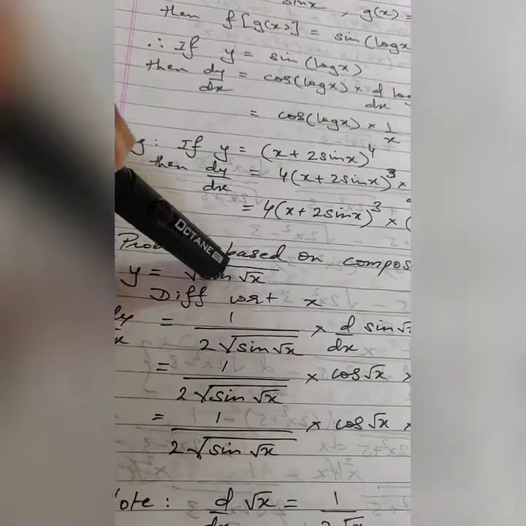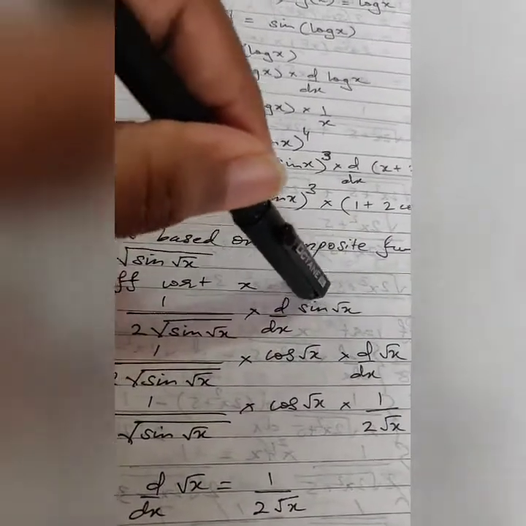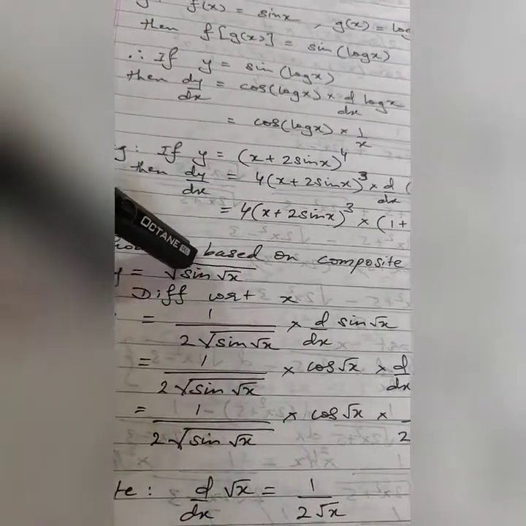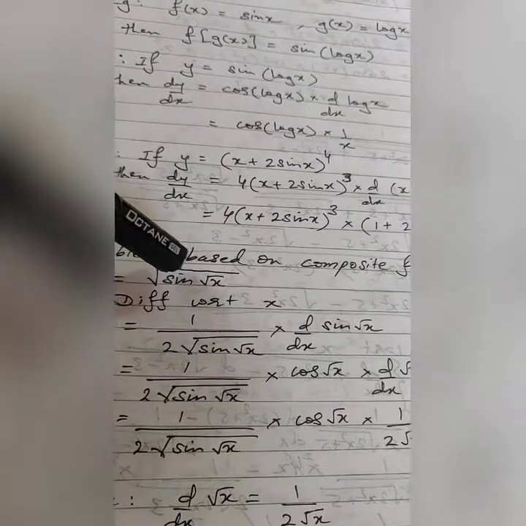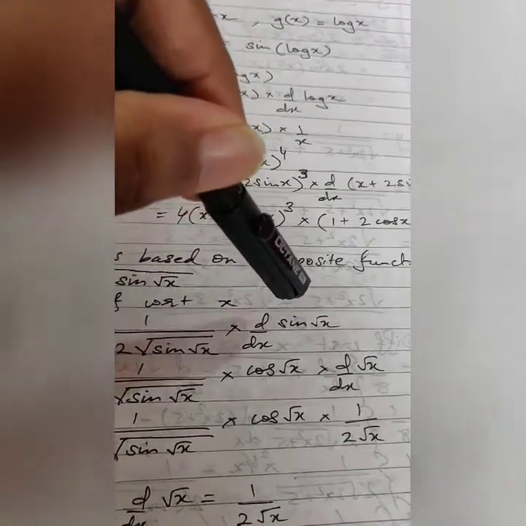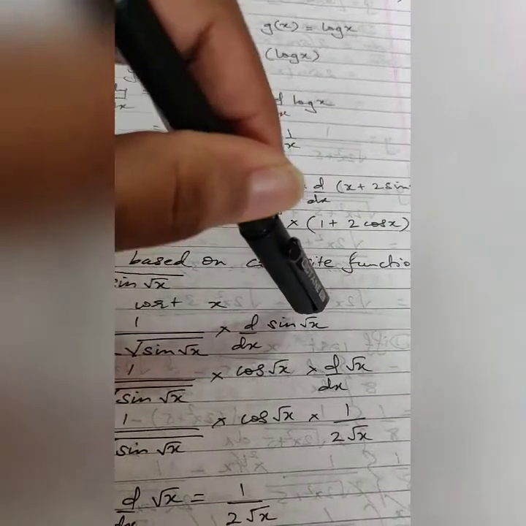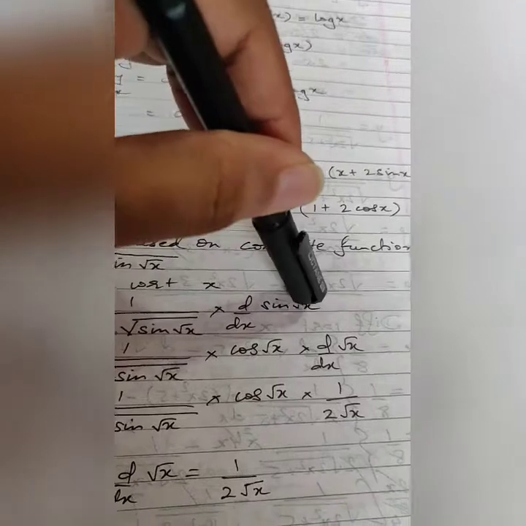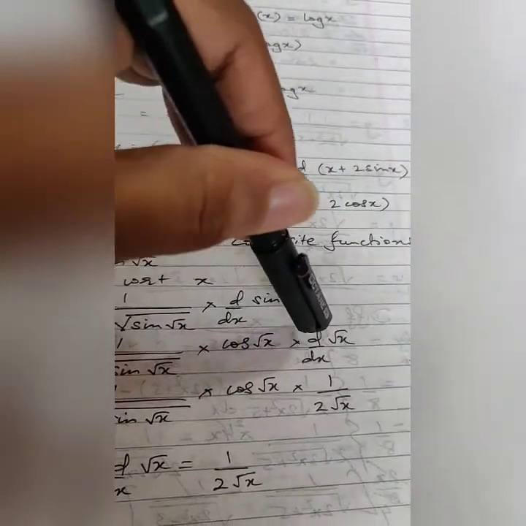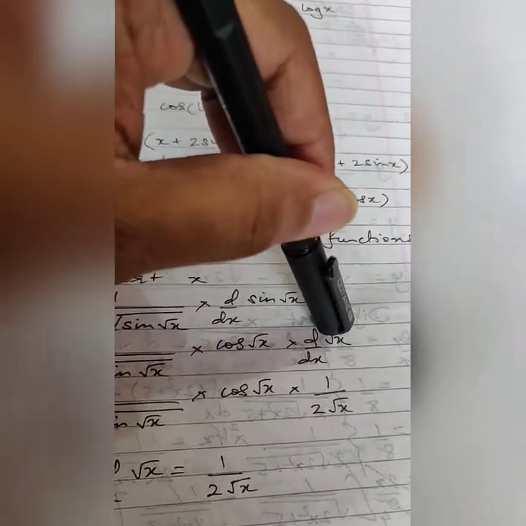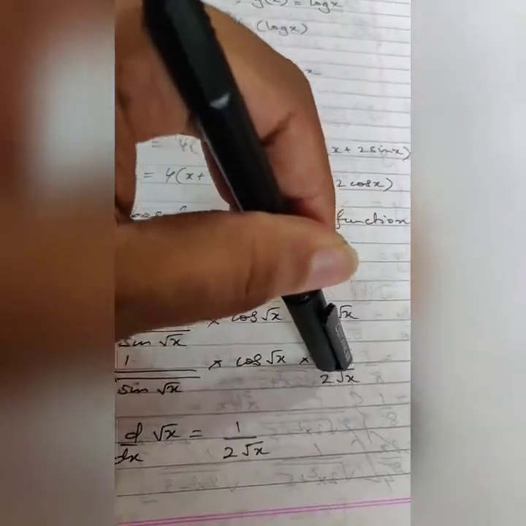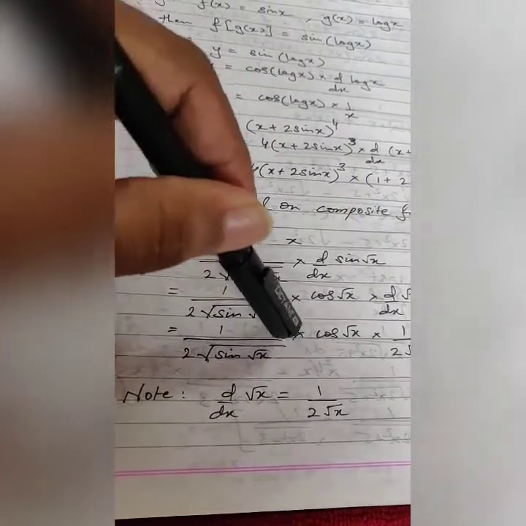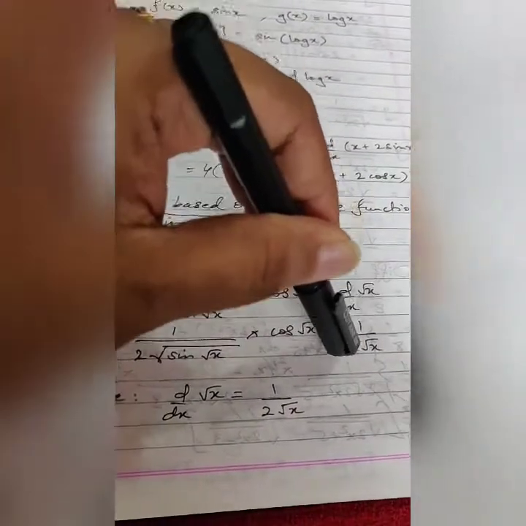What is inside the root? It's sine of root x. So we have to differentiate sine of root x. Remember, what we have just differentiated here is this root. So now we have to go inside. What do you find inside? Sine of root x. Now for sine of root x, the derivative of sine is cos, so we will simply write cos of root x. But what is inside sine? There's a root x. So we go and multiply by the derivative of root x, which is 1 upon 2 root x. So the overall answer will be 1 upon 2 root sine of root x into cos of root x into 1 upon 2 root x.